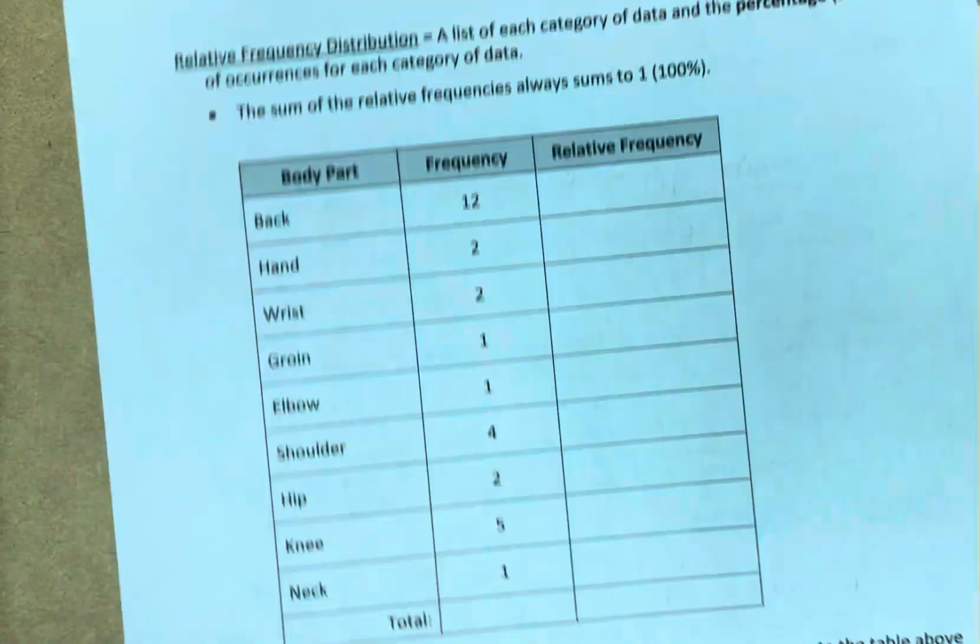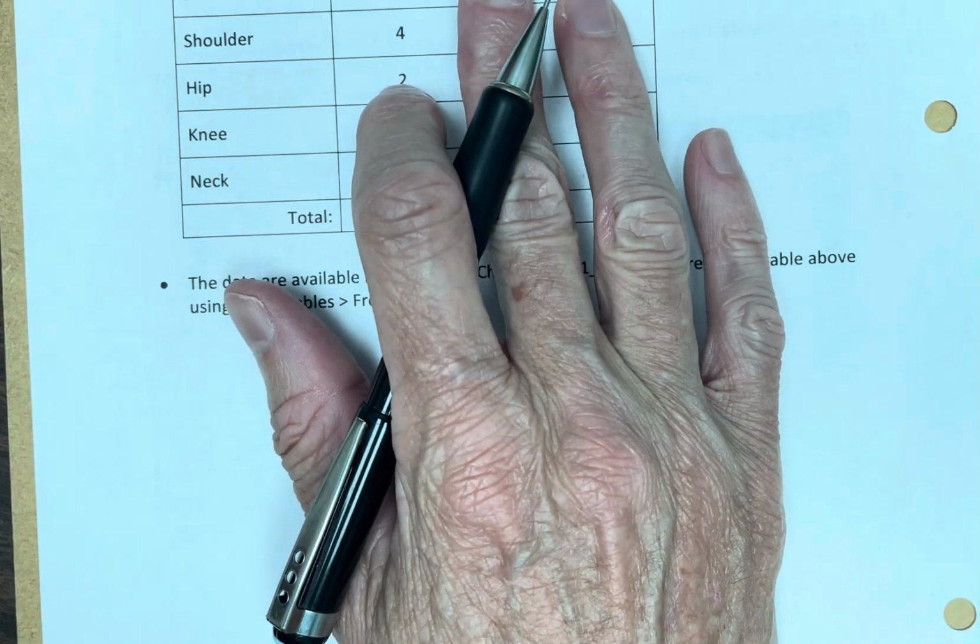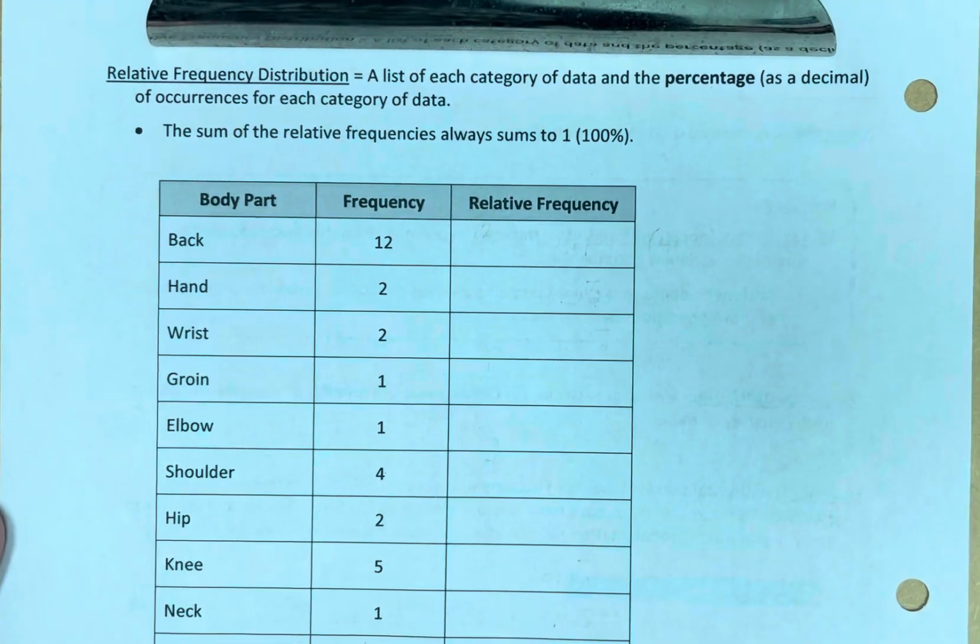Okay, let's talk about relative frequency. Okay, here we go on the back.